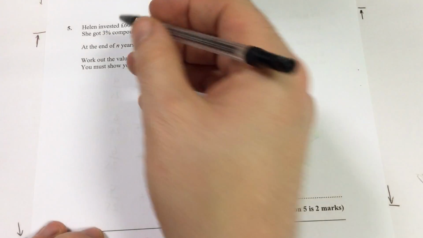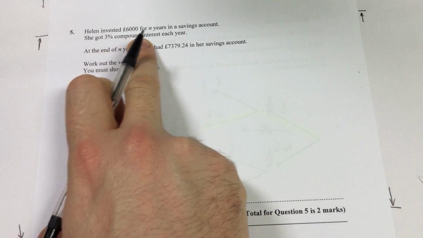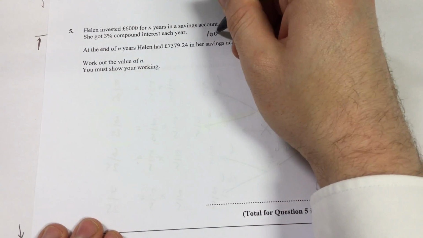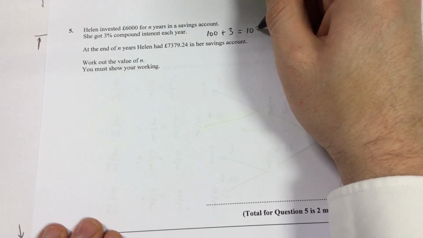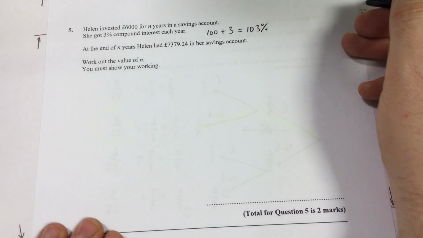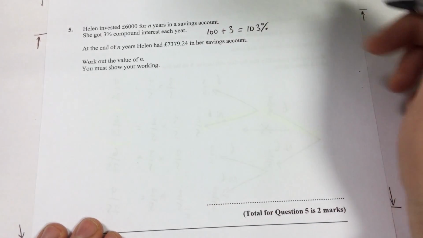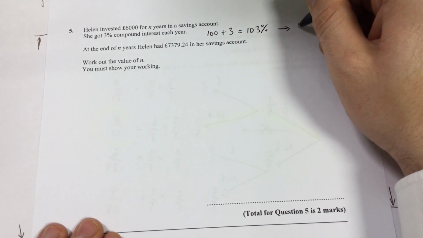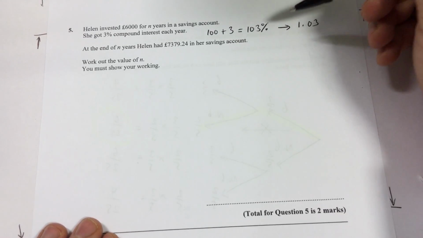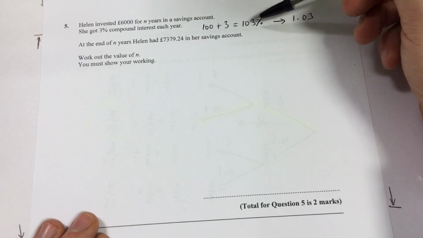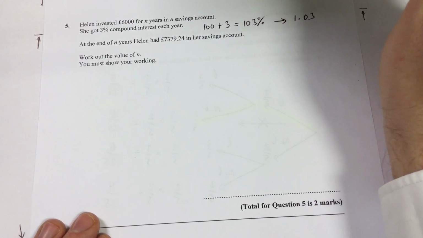Invested £6,000 for N years, so you don't know how many years, at 3% compound interest. So that means it's going to be adding 3% every year. So you'll be having 103% more than the previous year. So that's what it looks like. So it's a multiplier, that is 1.03. Okay, that's the key thing that I saw some of my class missing off. They were just using 0.03. But that is the multiplier we're going to use.